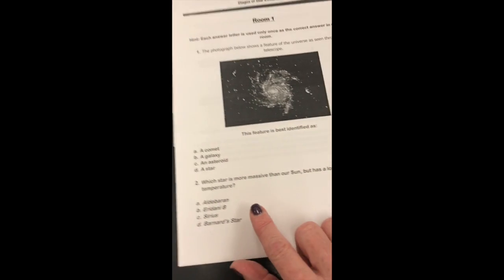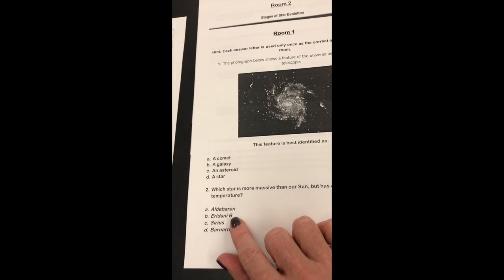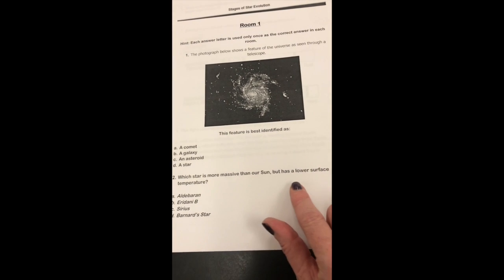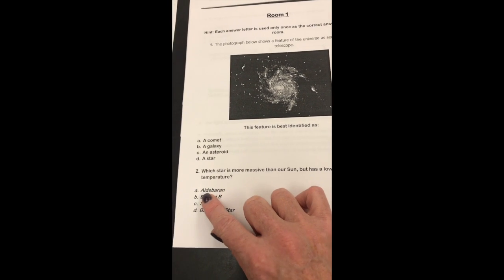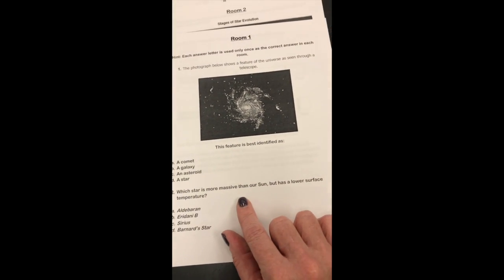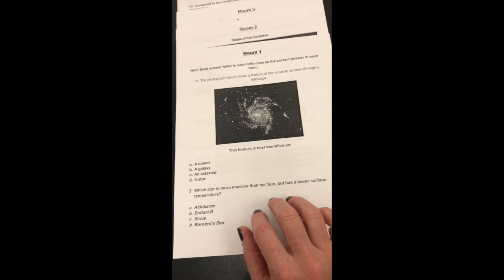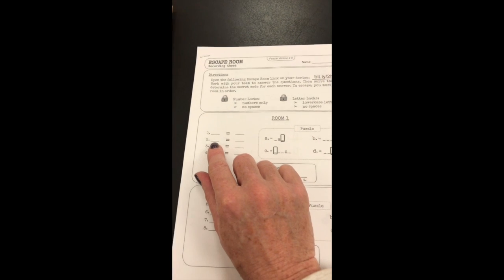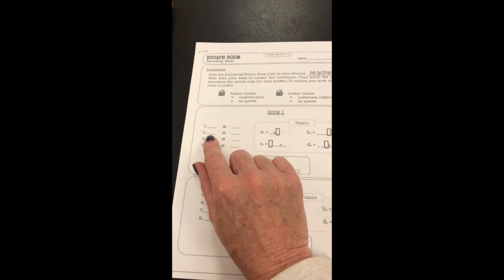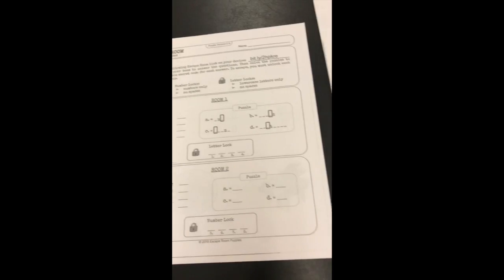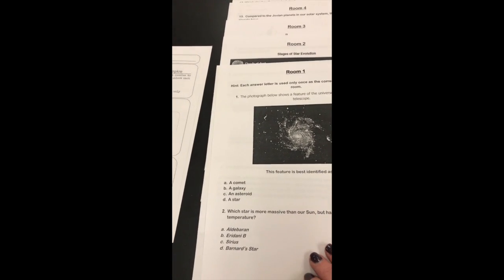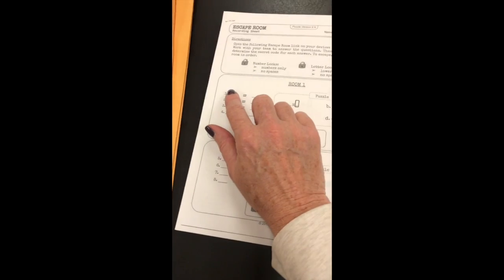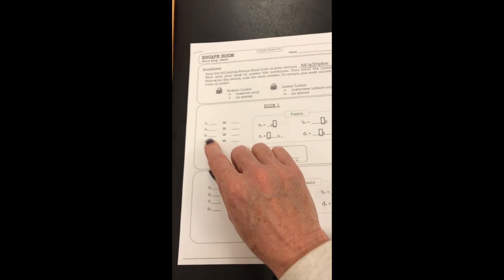They would then go on to question number 2, which asks which is more massive than our sun. I believe the answer is A, Aldebaran. They need their reference tables to answer it. It's a good review of that reference table. So they would record A for their answer here, and they would go on and answer all the questions in room 1. There are 4 questions, and they'll record their answers here.